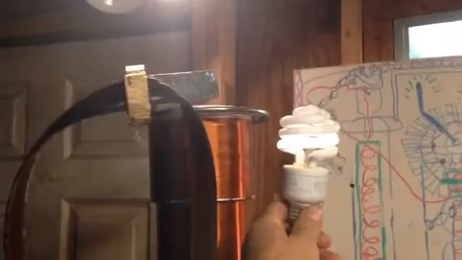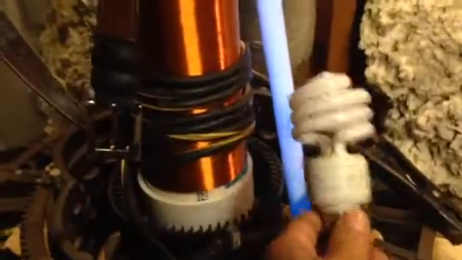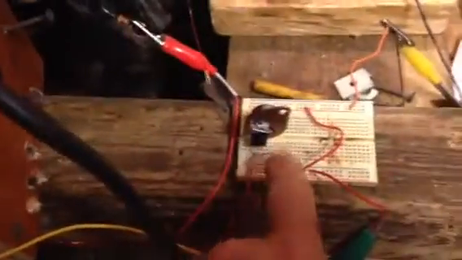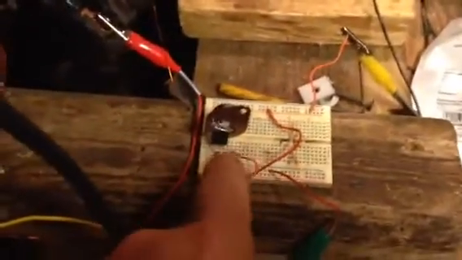Today we are working on a little wireless. And what I want to talk about is something that dawned on me. On one of my videos I did a how-to on making this circuit here, which is just a transistor to a coil to make things light up.